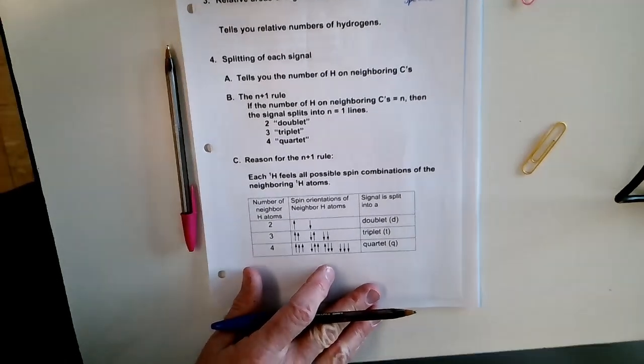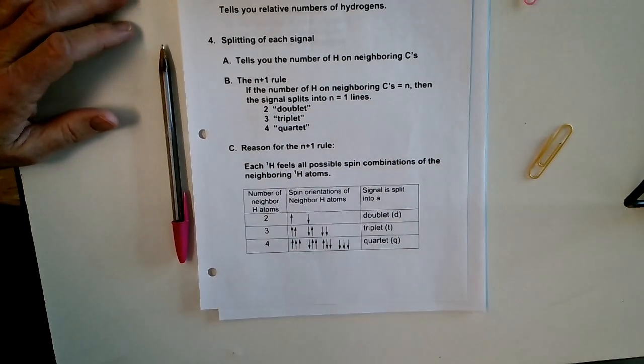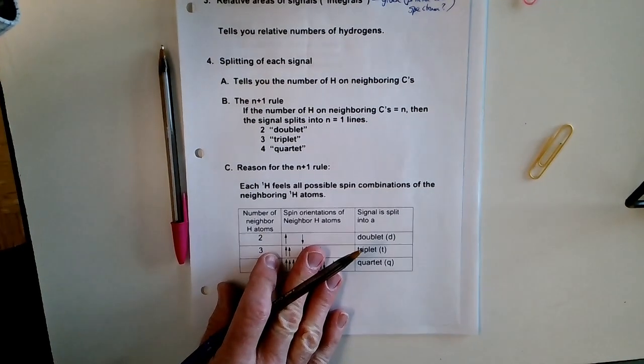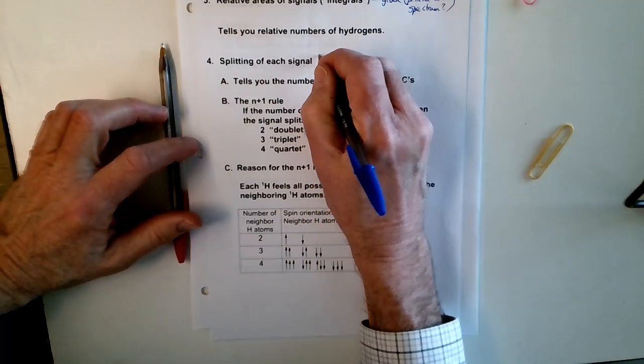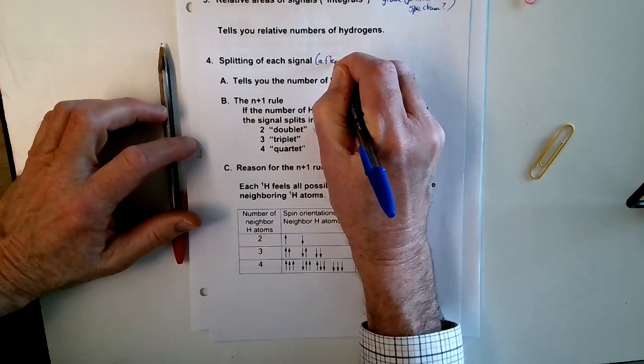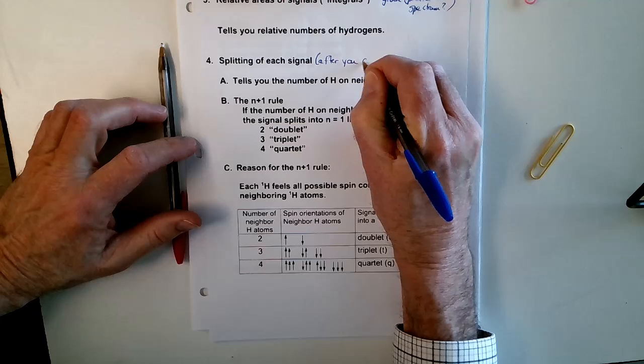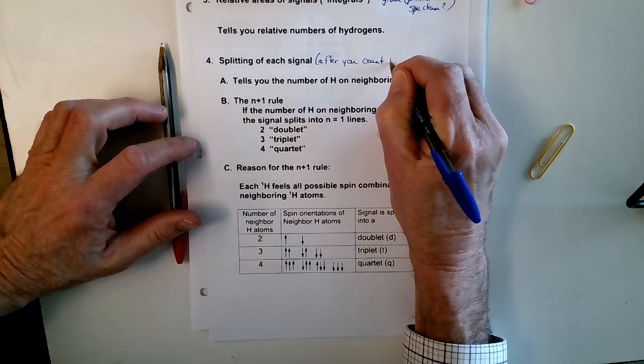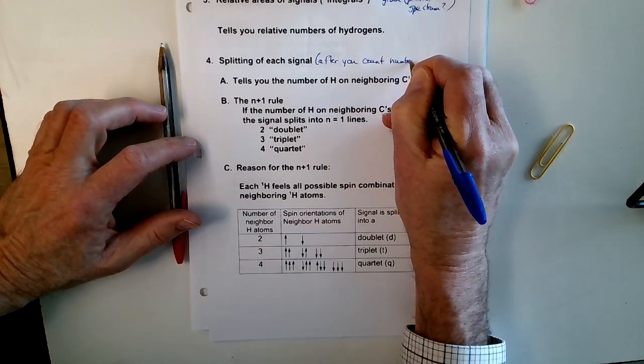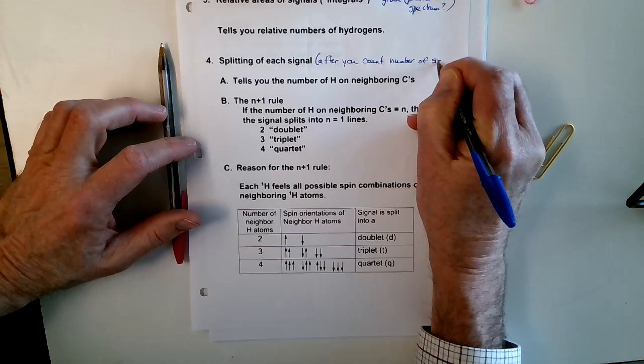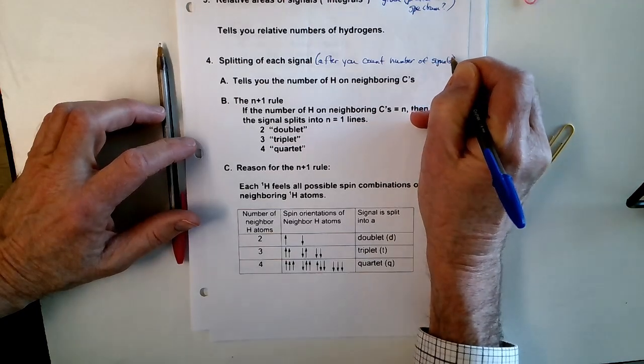And then here's the next one. The splitting of each signal. Now we've counted them up. I'm going to say this is after you count the number of signals. Then it turns out that each one of those signals can be split.